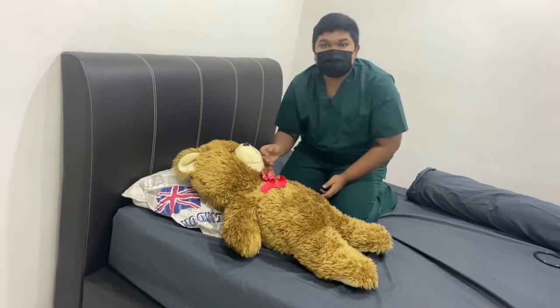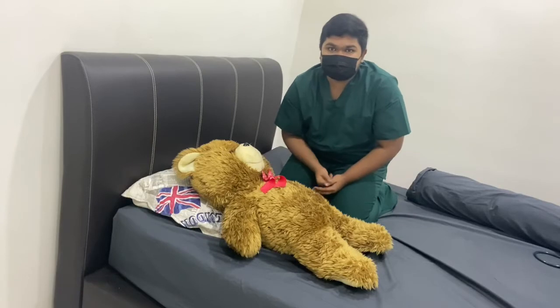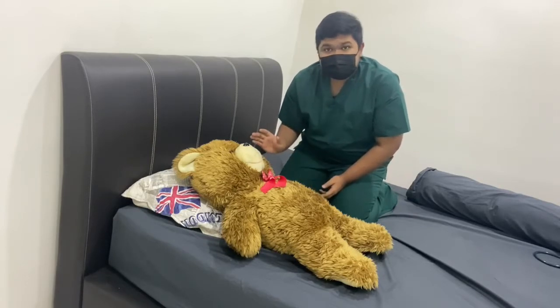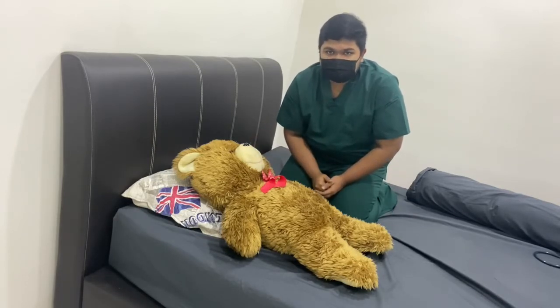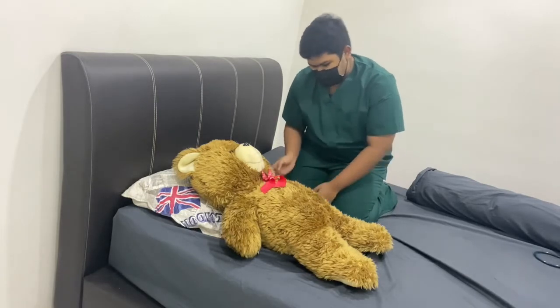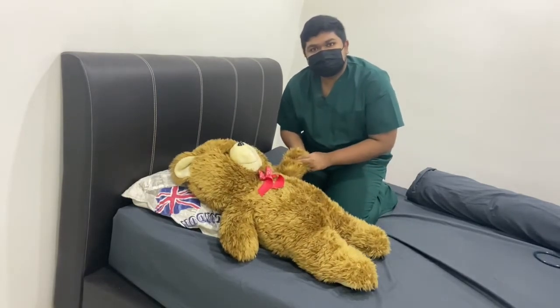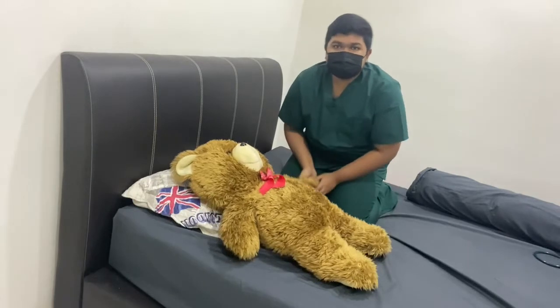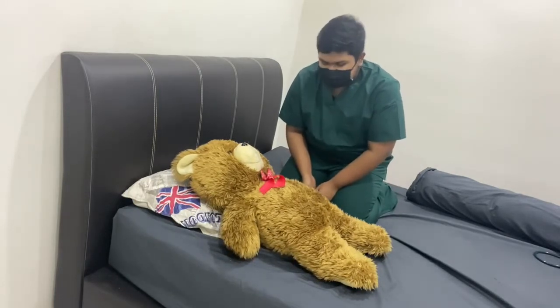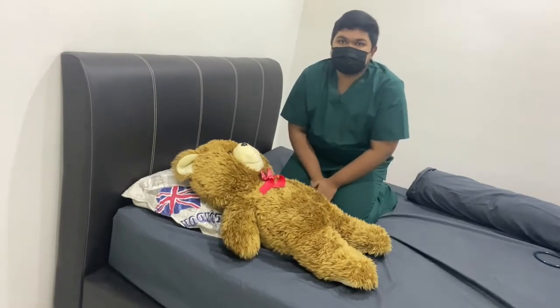However, in this case, the patient's tongue is not stuck. But now the patient is not breathing, and we check for the pulse. If there is no pulse on the wrist, we begin the chest compressions.